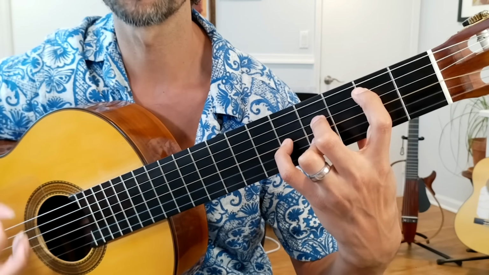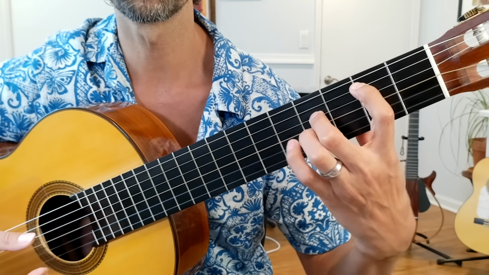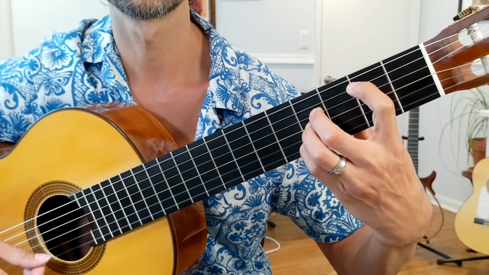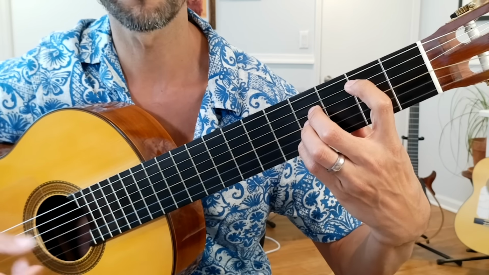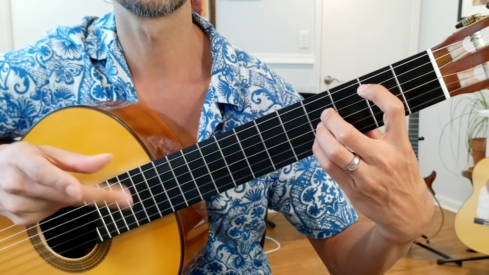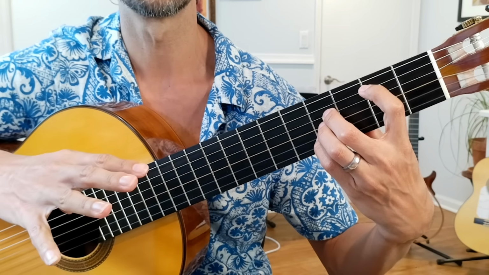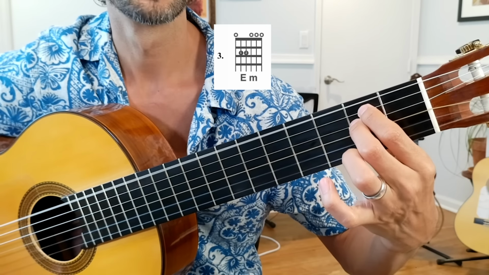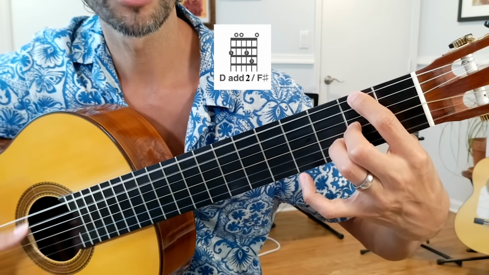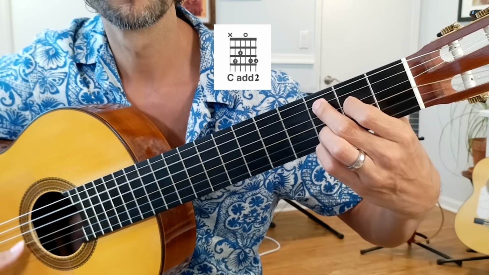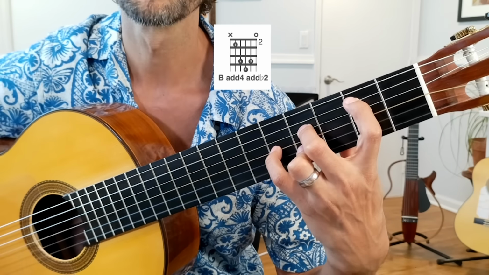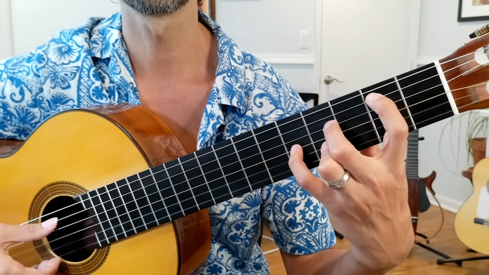Right, very beautiful, dark flamenco sounding chord. The root chord is just a B flat. If we add this, then we've got a flat 2, or add 4, right? So B, C, D, B, C sharp, D sharp, E. So watch out for that. E minor, D add 2 over F sharp, C add 2, B flat add 4, add flat 2. Okay, so let's check out the next one, which is going to be por Taranta.